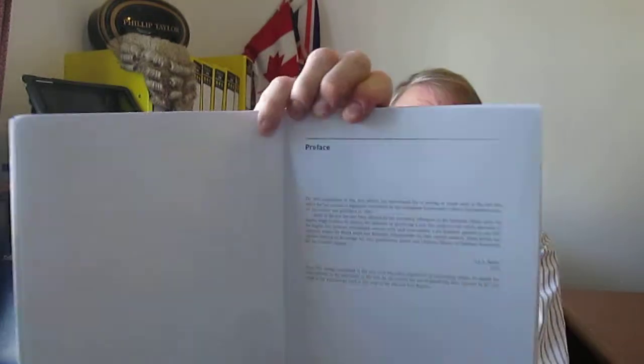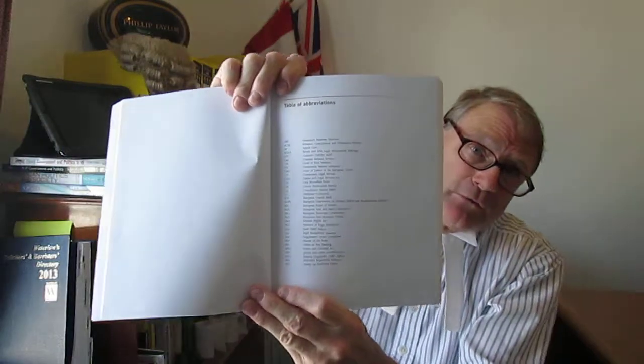There's a relatively short preface which sets out what Professor Barker is intending to achieve. Obviously the reason he's produced this is because there have been a lot of changes since the last edition. There are cases there, and then legislation, and then statutory instruments and European Union law. There's a very useful list of abbreviations for people new to legal information, because there are a lot of these abbreviations which are a bit of a pain sometimes.